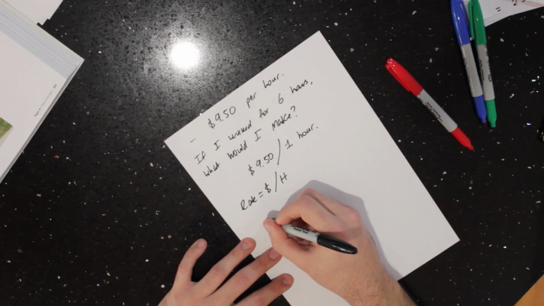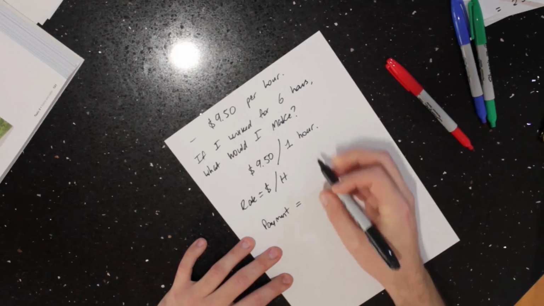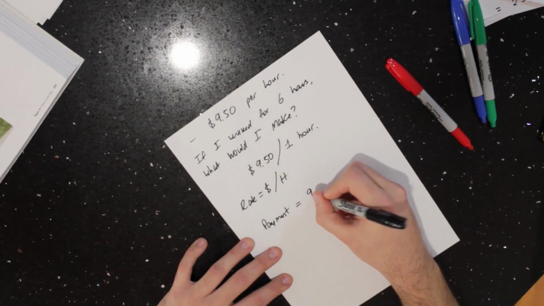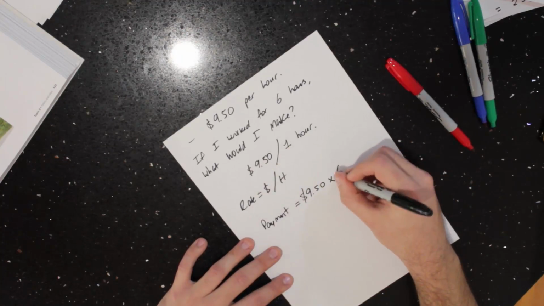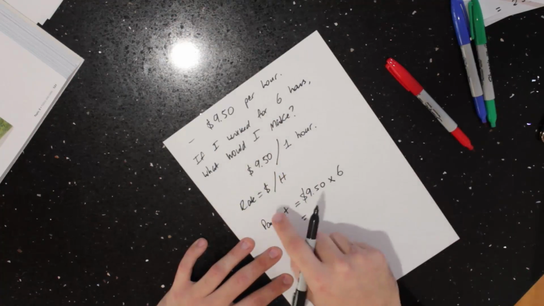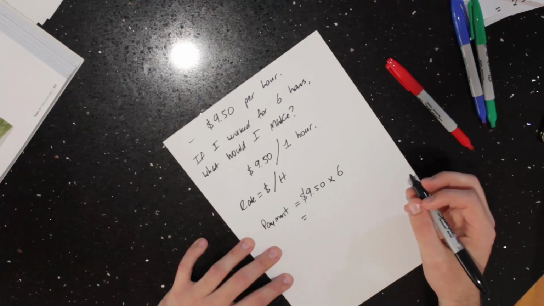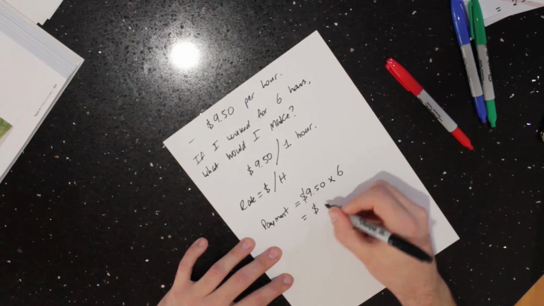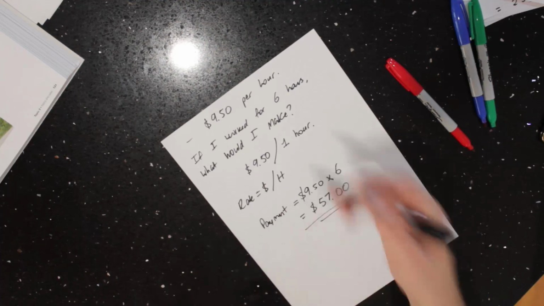let's say our payment is then going to be our rate for 1 hour, which is $9.50 multiplied by 6 hours. Okay, so all we've done there is we've gone from being given a single unit and asked how much it would be after working multiple hours. So if I was to have a look at that, 9.5 times 6 is $57. So all we've done there is just gone the other way.